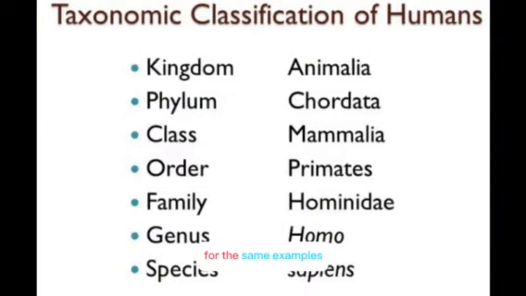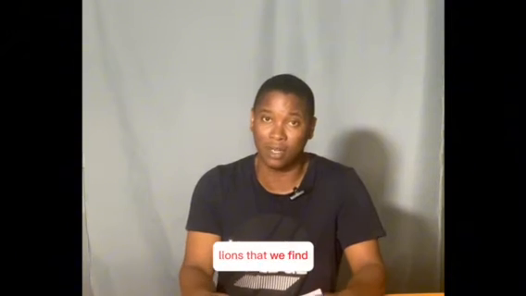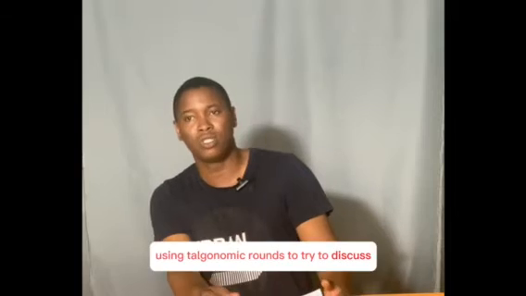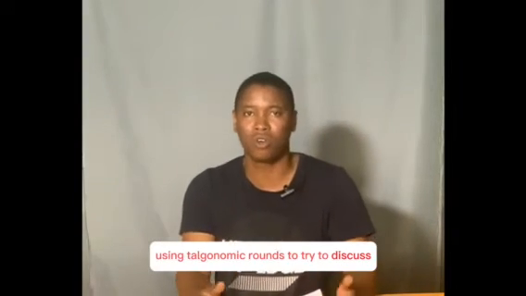Now, for the second example, we can look at lions, the lions that we find in the wild and in the zoo. They also have their taxonomic rank for classification. If you look at lions, the kingdom is also Animalia, the phylum is Chordata, the class is Mammalia, the order is Carnivora, the family is Felidae, the genus is Panthera, and the species is leo. Now that is using taxonomic ranks to discuss classification of organisms.